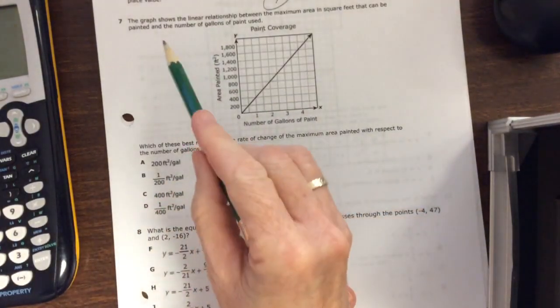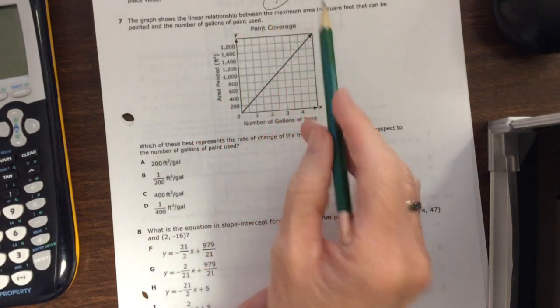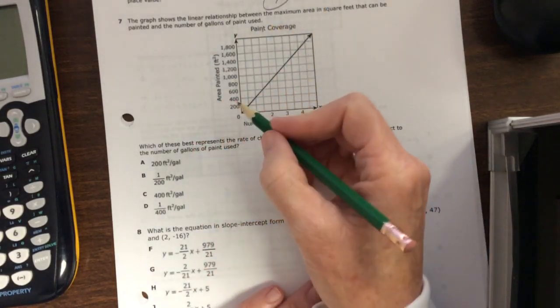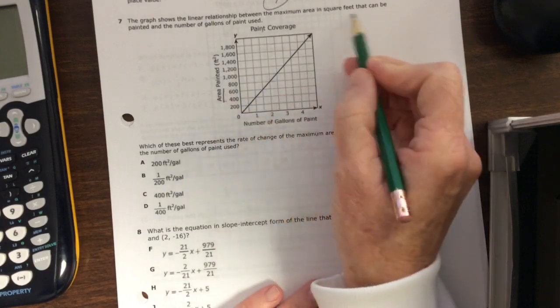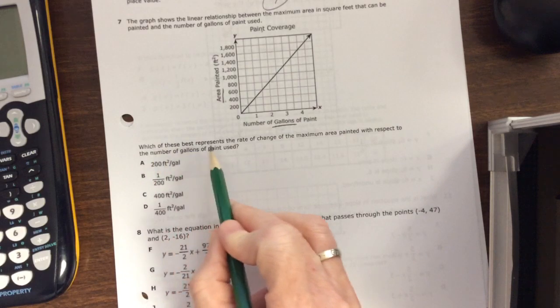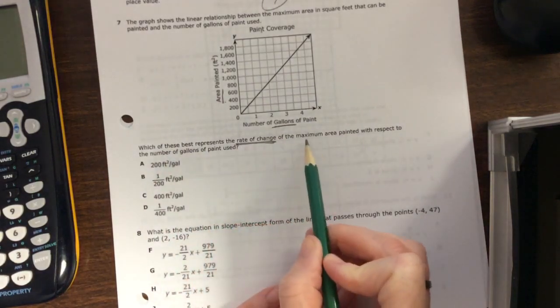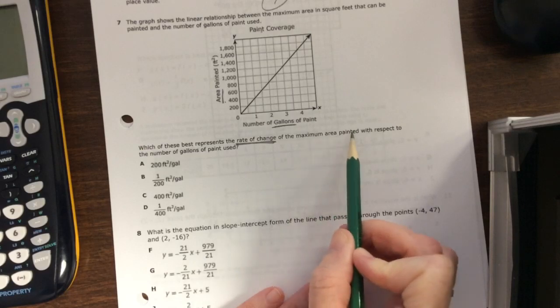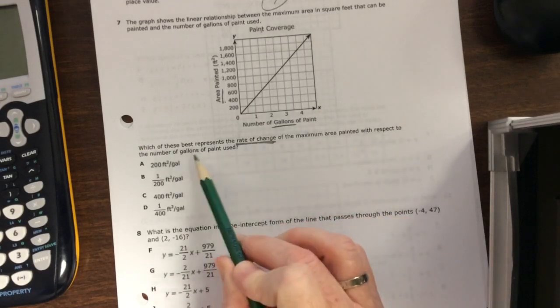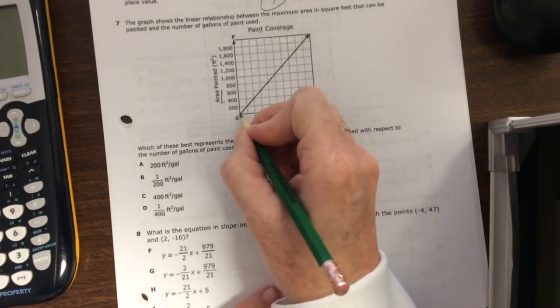Number 7. We have a graph that shows a linear relationship between the area, the square feet, and the number of gallons. Which of these best represent the rate of change? So we're looking for the slope of the maximum area painted with respect to the number of gallons of paint used. So I'm going to find 2 points.